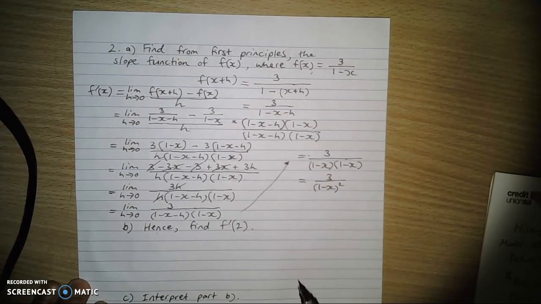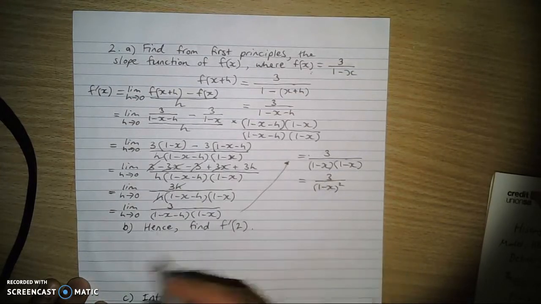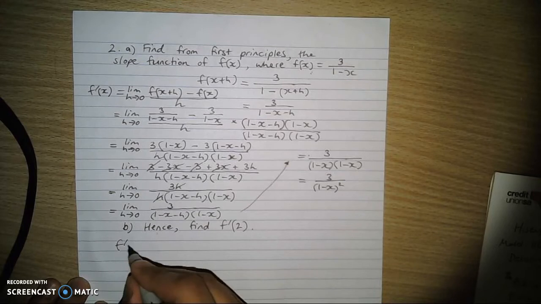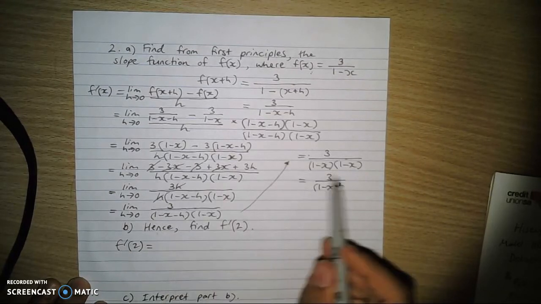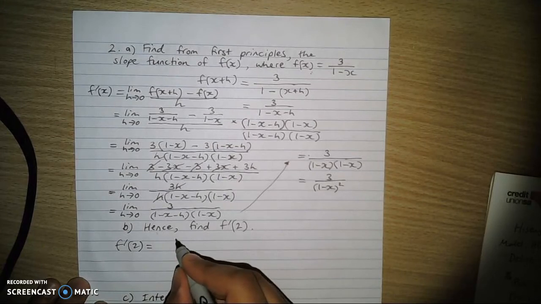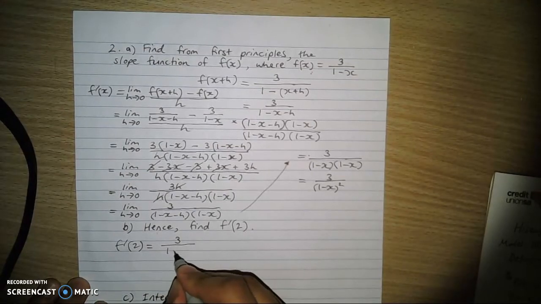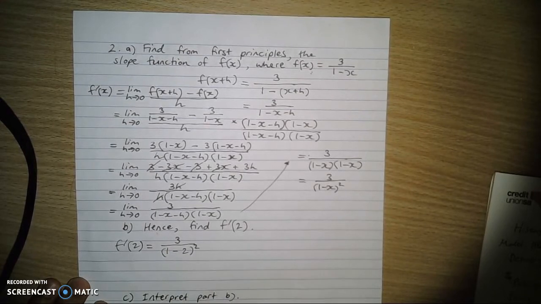So we're going to, and hence find f dash of 2. So this is our f dash of x, so we're going to find f dash of 2. And so wherever there is x in this function, we're going to be replacing it with 2. So it's going to be 3 over 1 take 2 all squared, which is 3 over 1 take 2 is negative 1 all squared, and negative 1 all squared is just 1, so it'll just be 3 over 1, which is just 3.